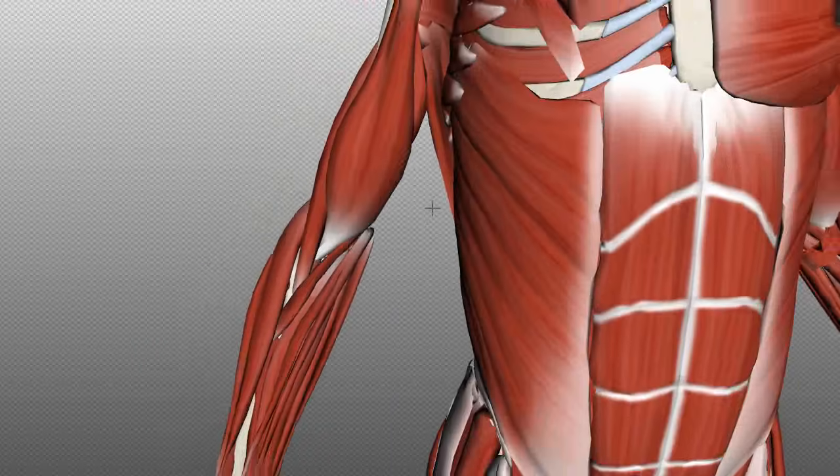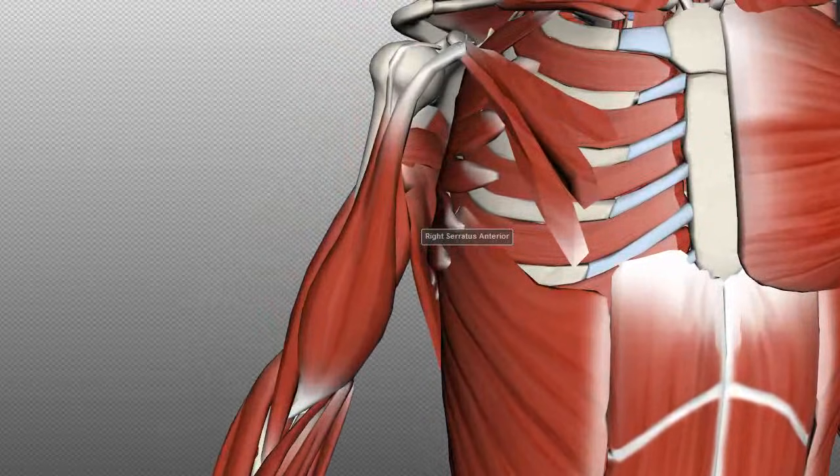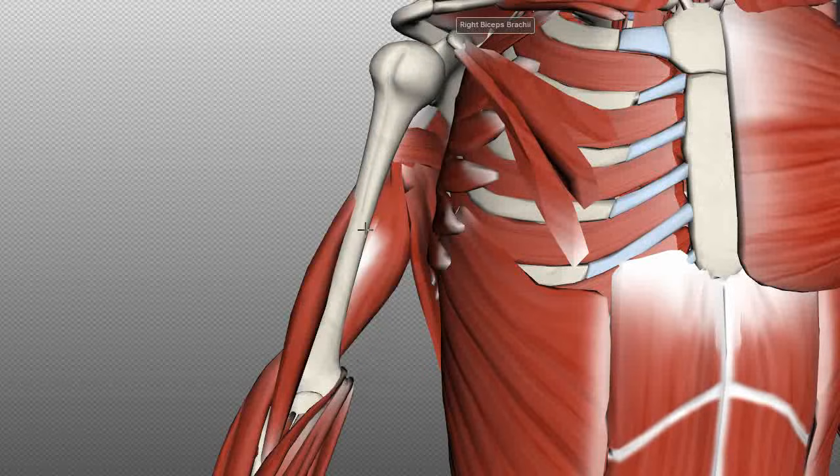So the next muscle is the Coracobrachialis, and as the name suggests, the Coracobrachialis originates on the coracoid process, and it inserts underneath the biceps on the mid shaft of the humerus. So it lies deep to the biceps muscle, originating on the tip of the coracoid process and inserting on the midshaft of the humerus on the medial side. So it inserts here. So what this muscle does is that it flexes the arm at the glenohumeral joint.